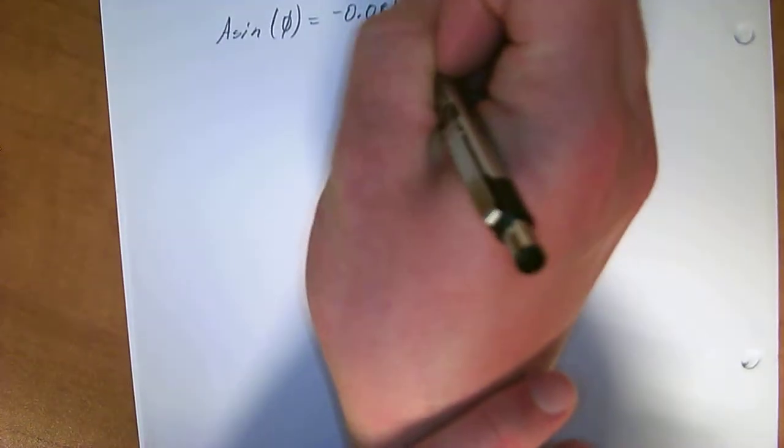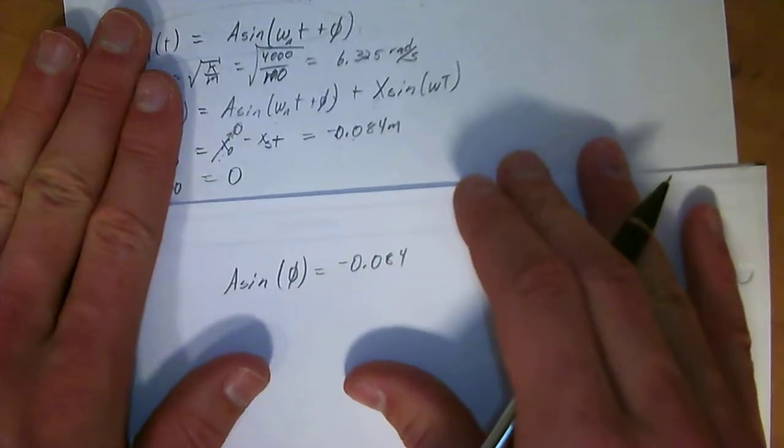Now, we have x tilde and x tilde dot. From our earlier equations, the stuff that we did up here with the x particular and so forth, we know that x tilde naught is equal to A sine of phi, which is equal to negative 0.084. That's the standard amplitude sinusoidal motion with the phase shift of phi. Let me bring this down here so you guys can see all the past stuff that we did.